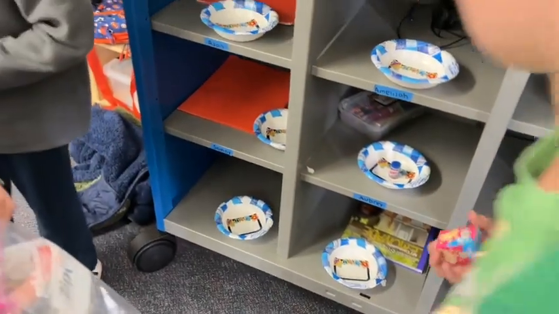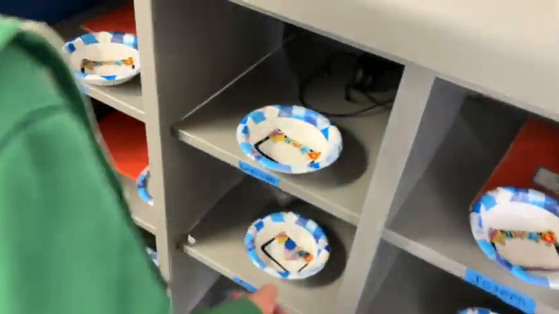Send it. Okay, you got them? All right, guys. We all got our 2 items. You have your 2 items? Let's head back.